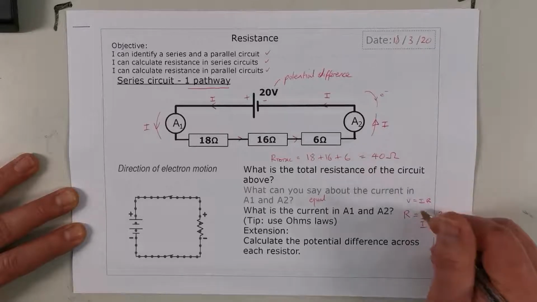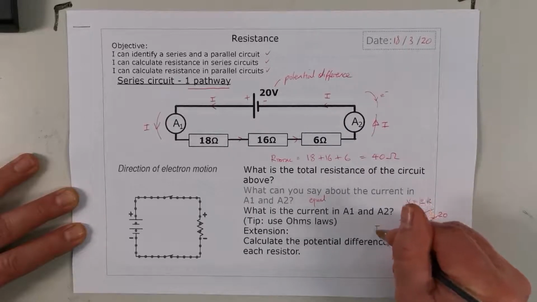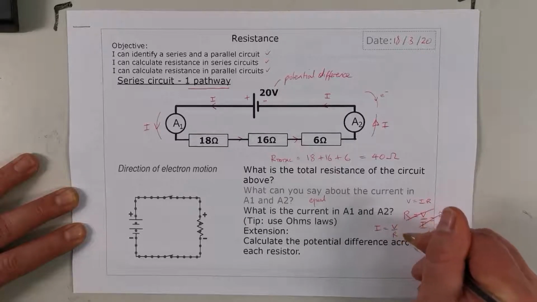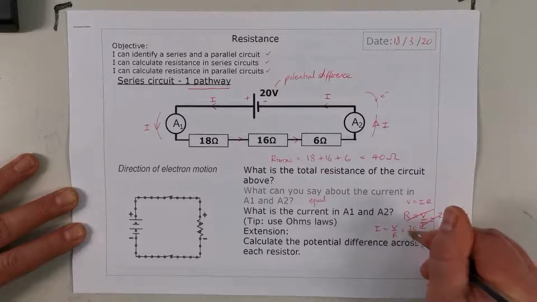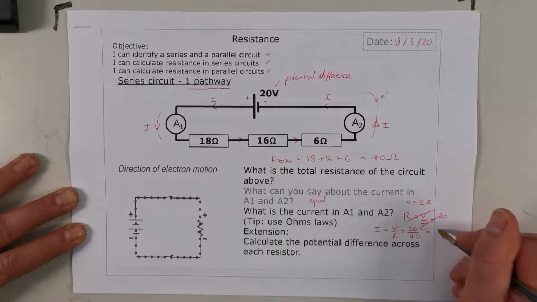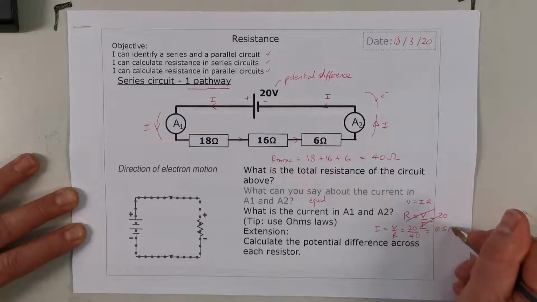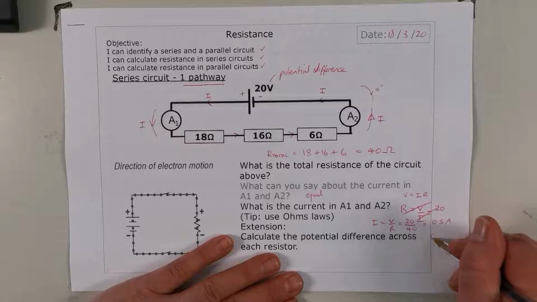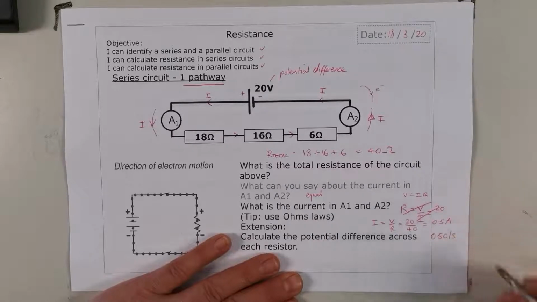Oh, what's the current? I'm calculating current, aren't I? I equals V over R. The V is 20 and the R is 40, which is 0.5 amps. Good ones among you will remember that 0.5 amps means 0.5 coulombs per second.